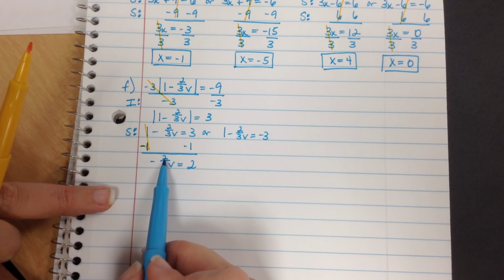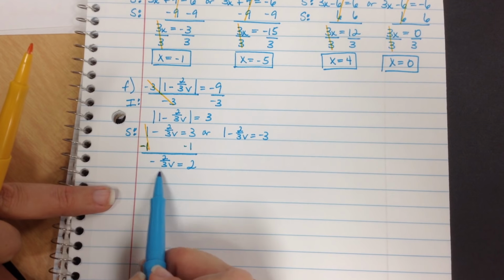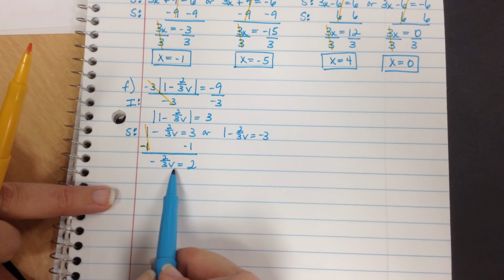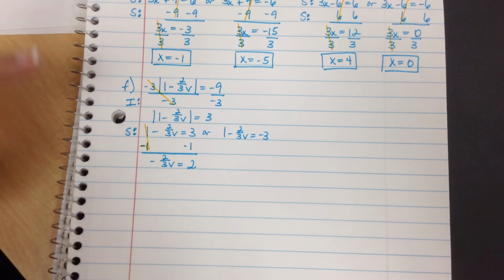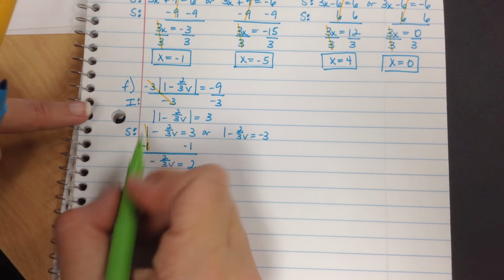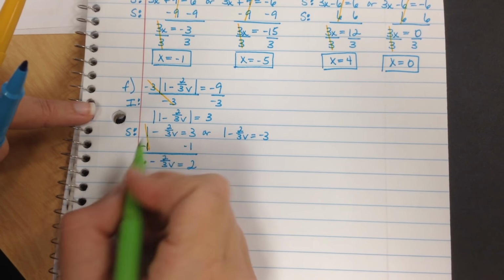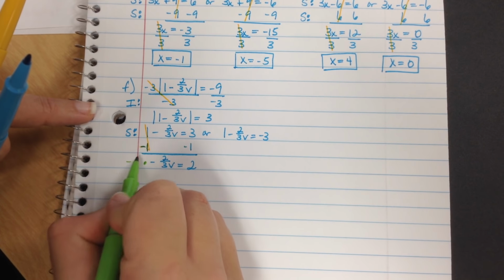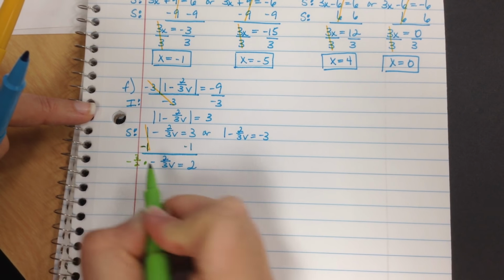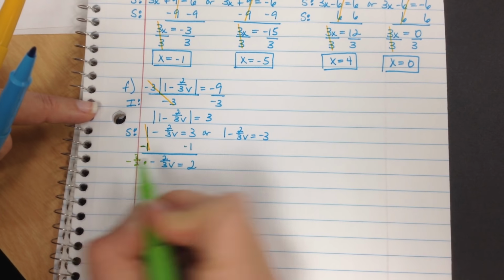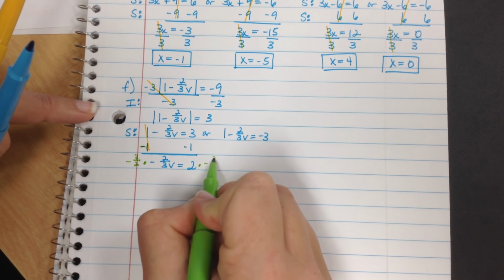Now, to get rid of a 2/3, a way we get rid of a fraction is we can either divide by the fraction, or there's another trick where you multiply by the reciprocal. Remember, the reciprocal is just the flip version, so we'll multiply by negative 3/2 instead. And whatever you do to one side, you got to do to the other.